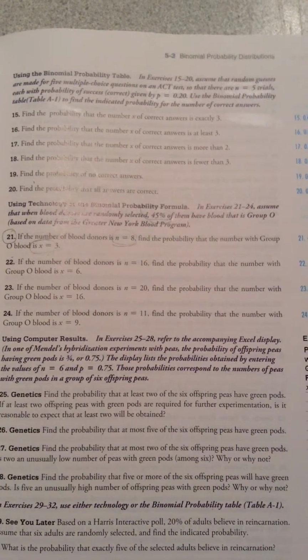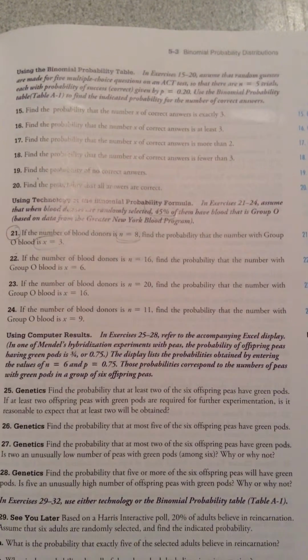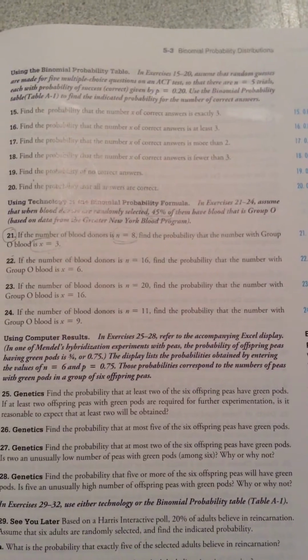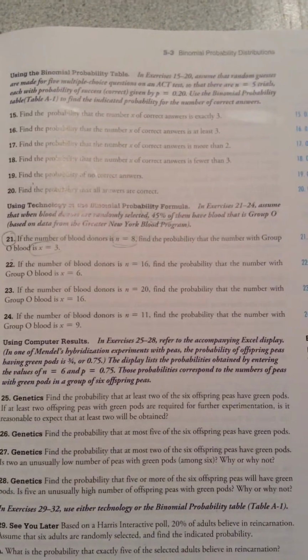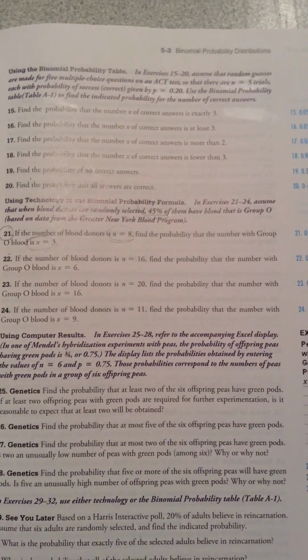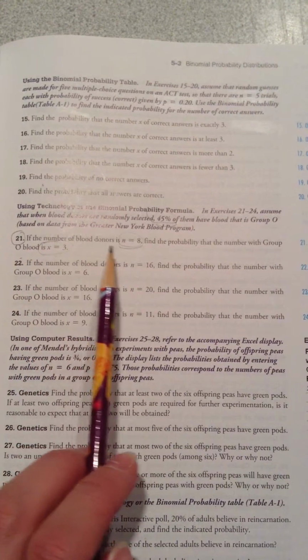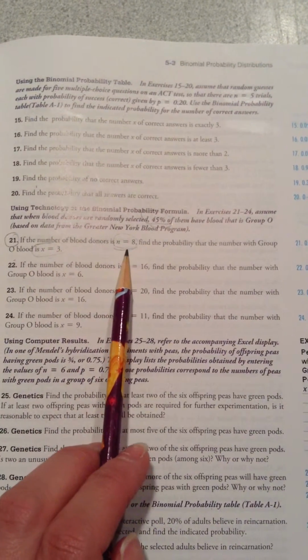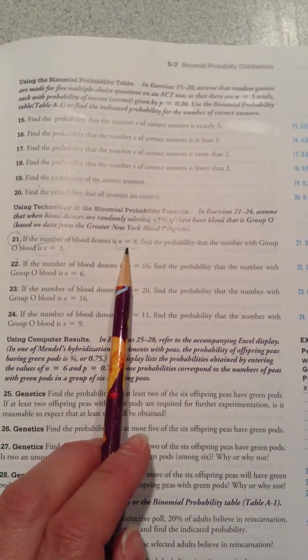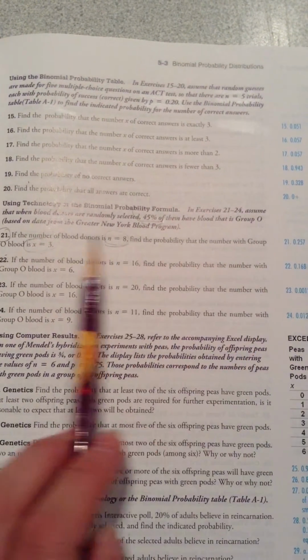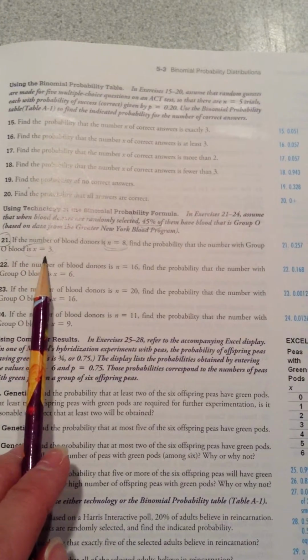With this video, I'm now going to work with the binomial probability formula and tackling problem number 21. You'll see that I've already circled the important information from problem 21. Problem 21 tells us the number of blood donors is n equals 8. That means there are going to be 8 trials. We're going to find the probability that the number with group O blood is x equals 3.